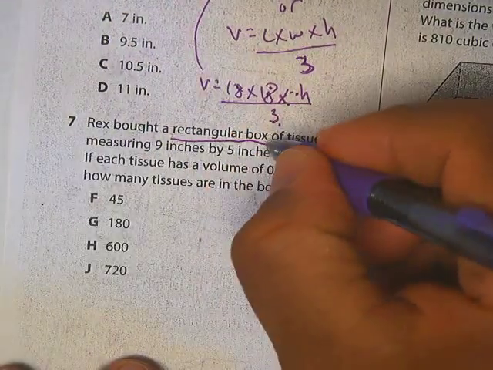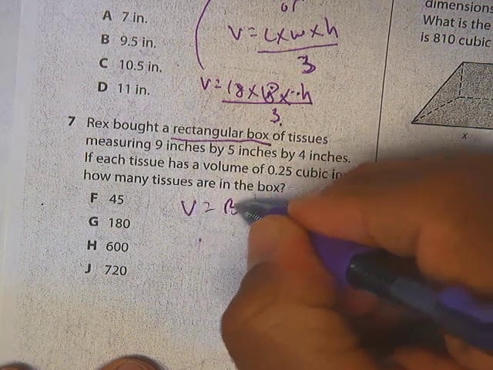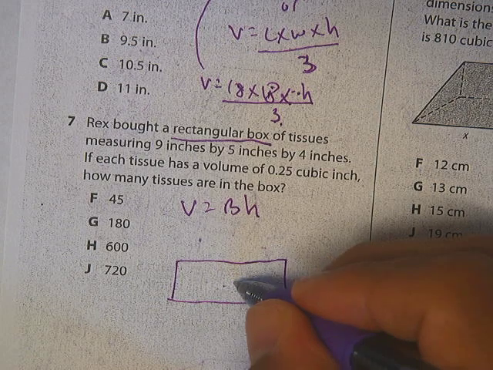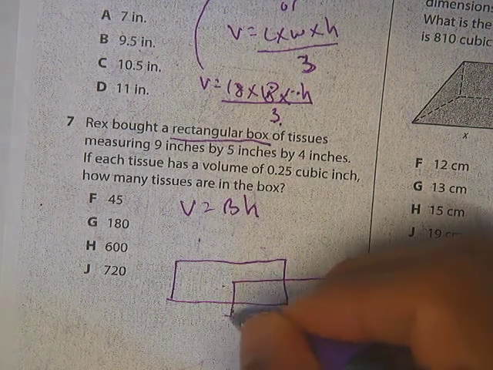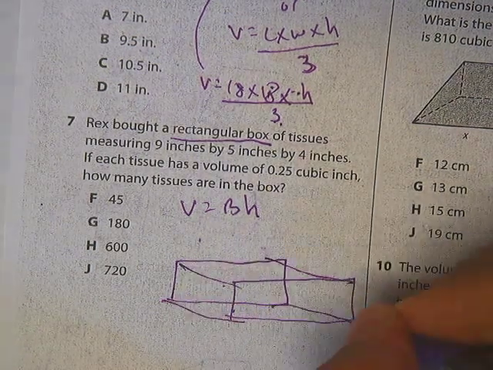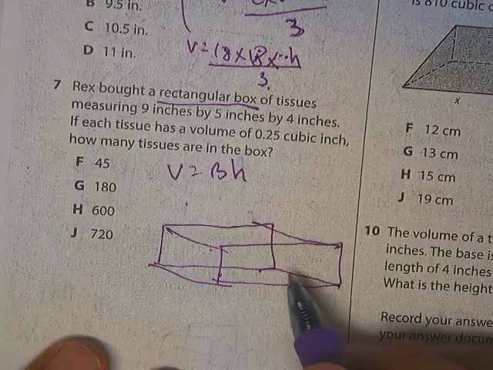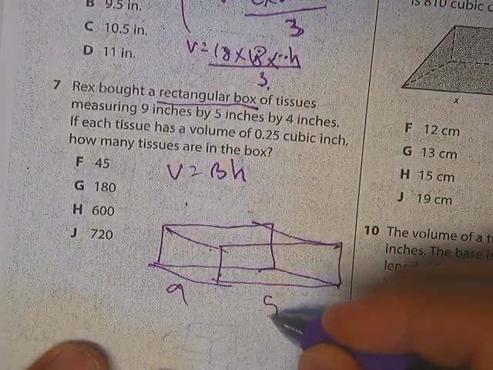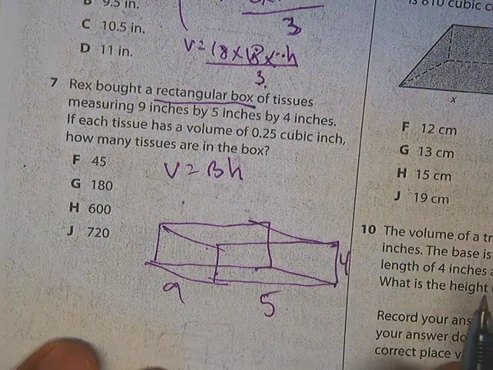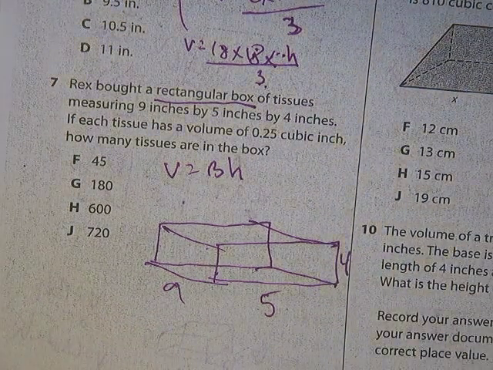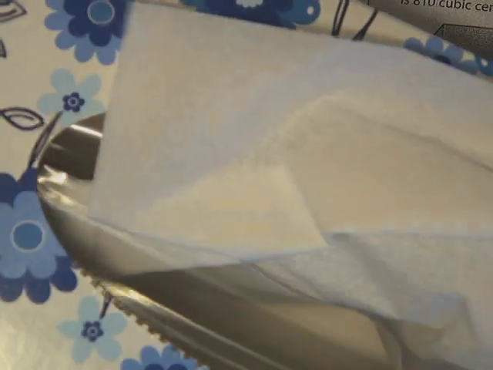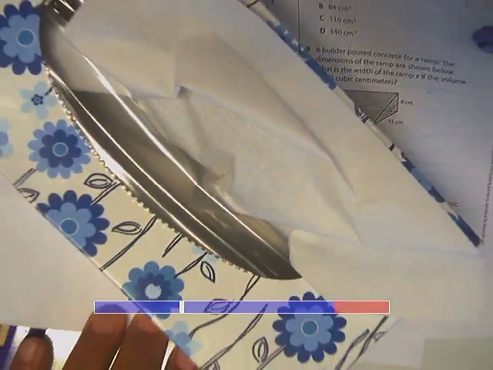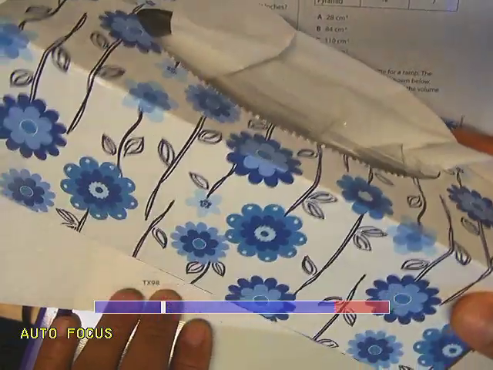Okay? Number 7 there, Rex bought a rectangular box of tissues measuring 9 inches by 5 inches by 4 inches. Each tissue has a volume of 0.25 cubic inches. So you have a rectangular box. That means you have a prism. So let's say you have a rectangular prism. A box of tissues. It measures 9 inches by 5 by 4. So 9 by 5 by 4.